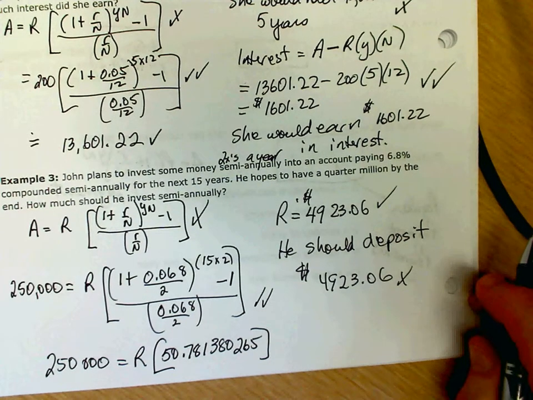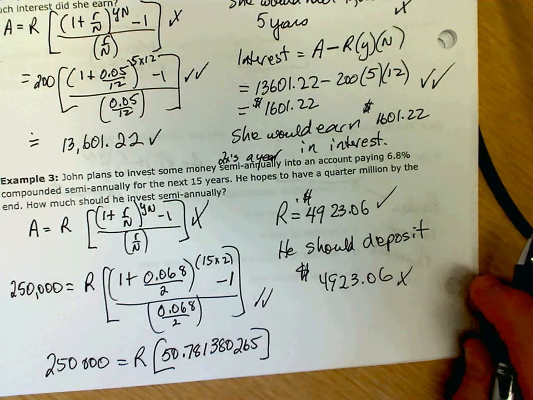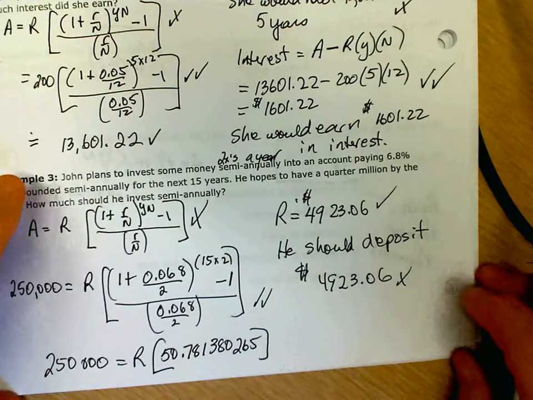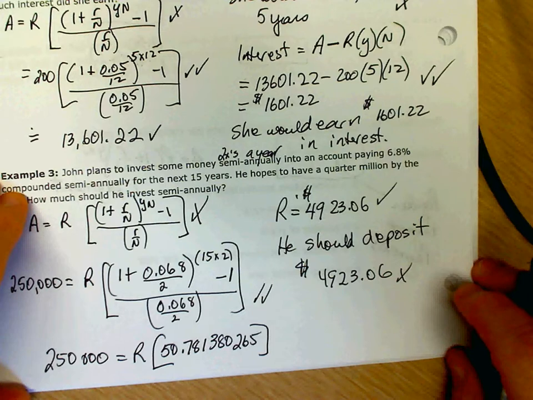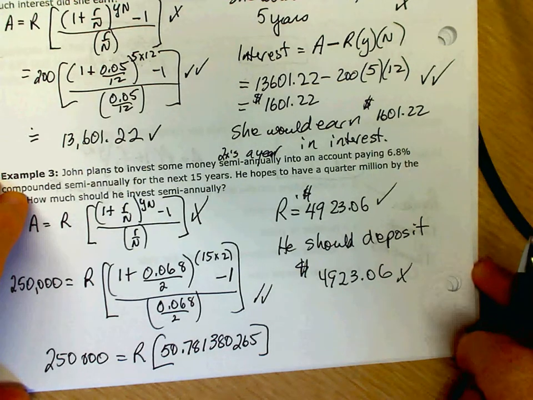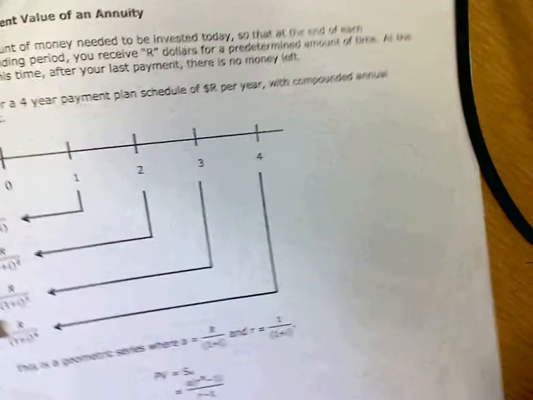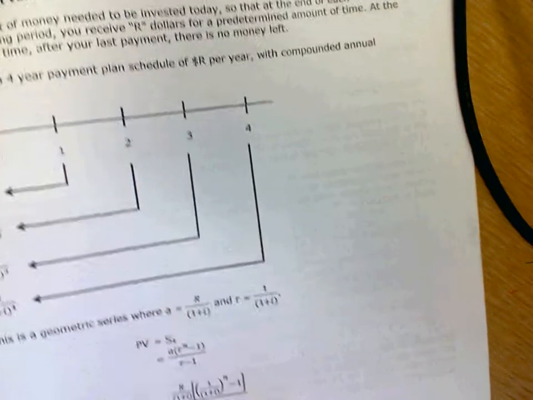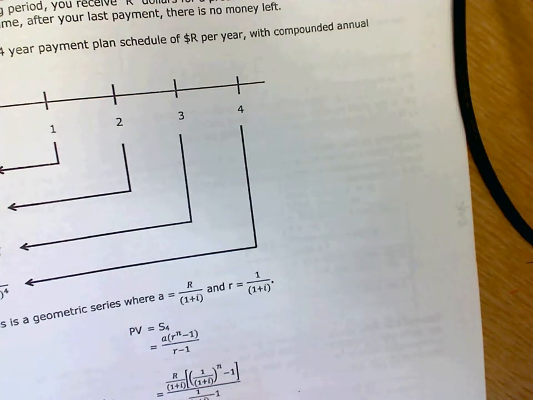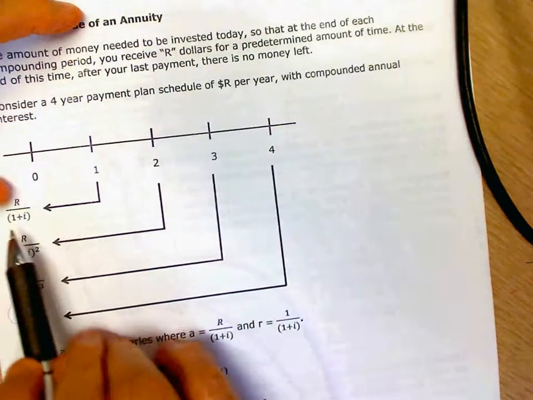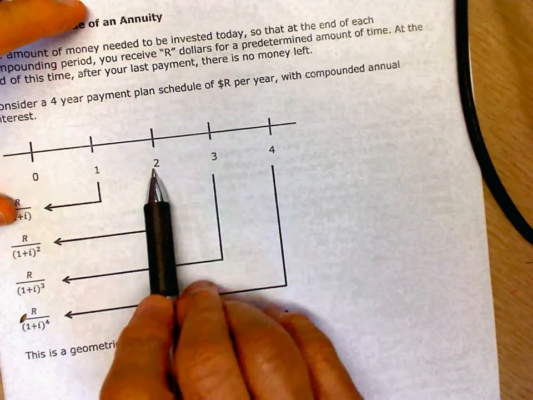That's annuity, but we also have present value. All right. How much money do you need to invest today so you can pull out regular payments in the future? Right?